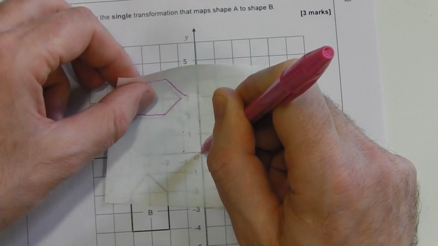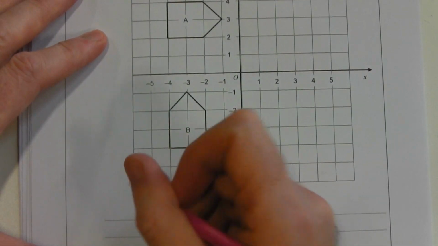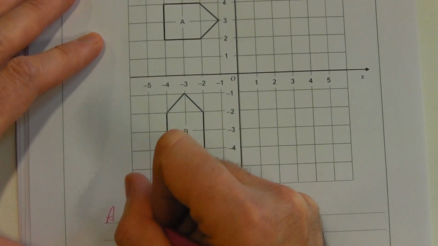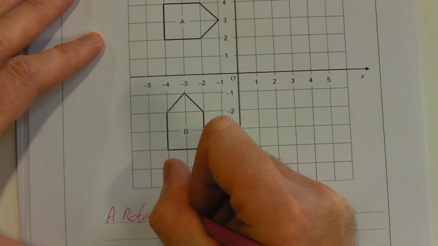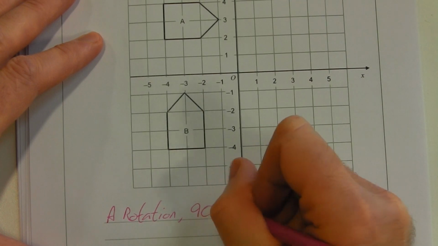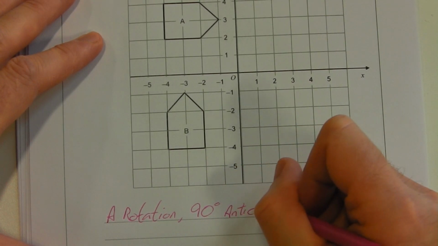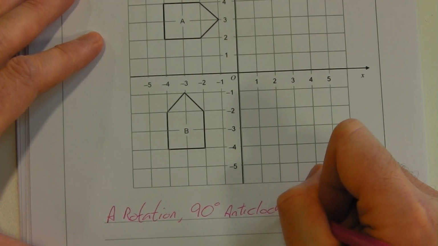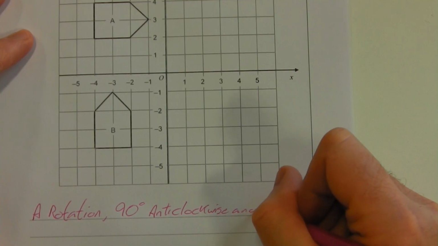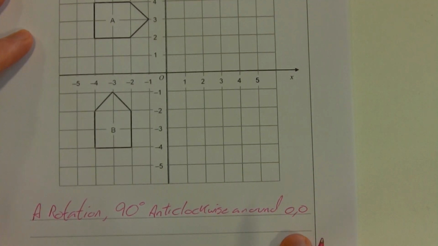0. Okay, you can call it the origin or 0, 0, not the center, and that's it. So describe fully the single transformation. It is a rotation. Have to use that. Can't say it's turned. It's a rotation. 90 degrees anti-clockwise. Okay, around 0, 0, or you could put the origin there, okay?